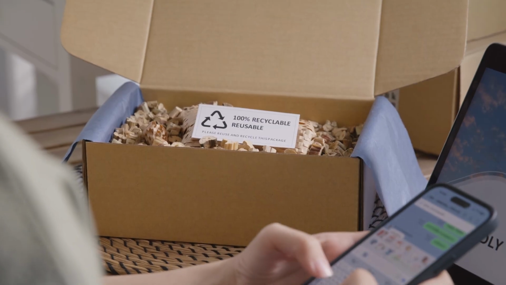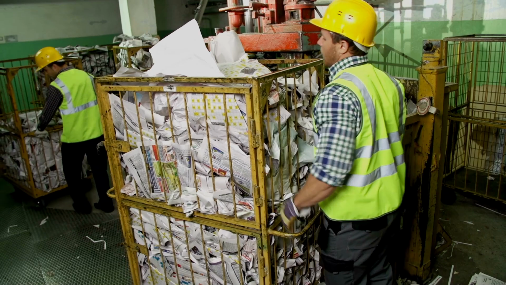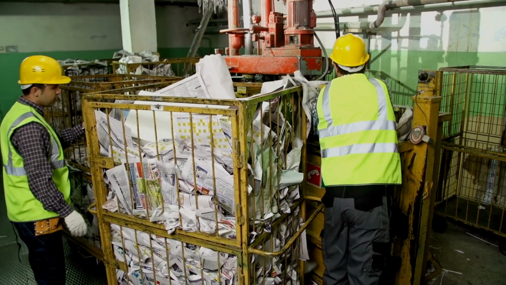Understanding multiple types of recycled content can be confusing. And admittedly, there are a number of similar sounding acronyms and phrases that refer to recycled content. As an example, what's the difference between PIR and PCR? Packaging that is made from recycled stuff typically comes from either PIR or PCR.